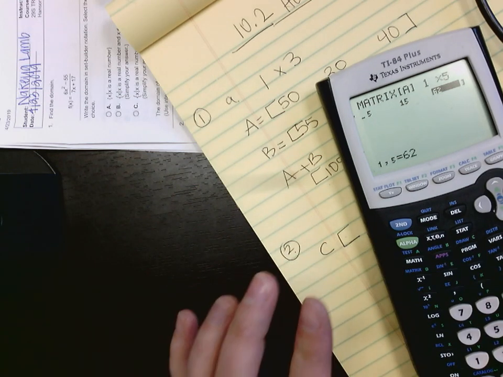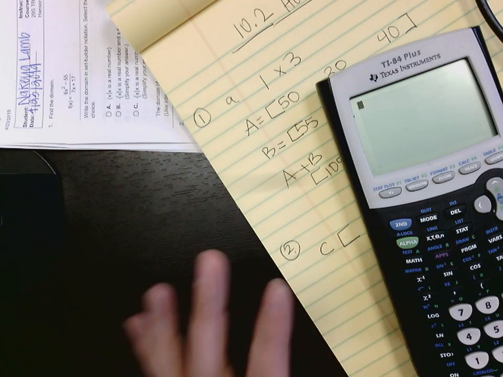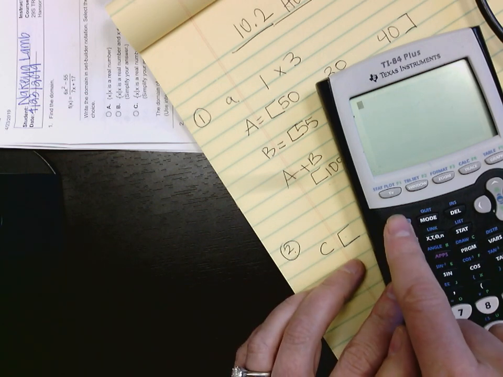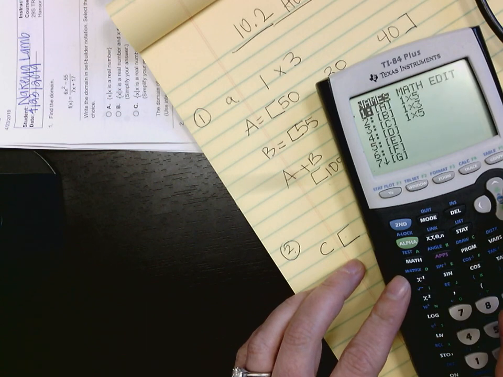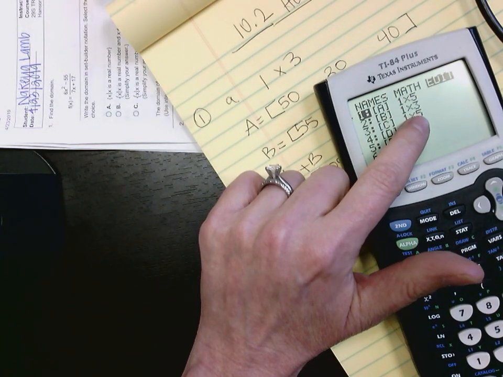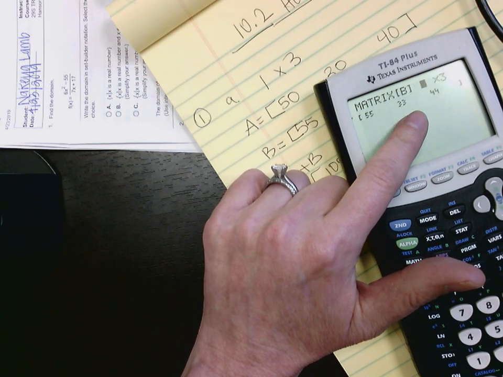So there's that matrix. Now go to second, quit, because I'm going to enter the same thing into 3 separate matrices: one for chicken, one for potato salad, and one for broccoli. So now let's go back to second matrix, over to edit. That first one was the chicken. Now I'm going to put the potato salad in B. So go down to B.